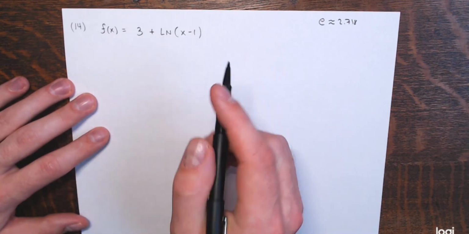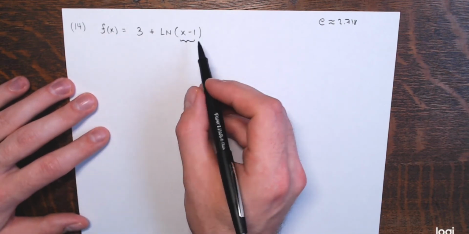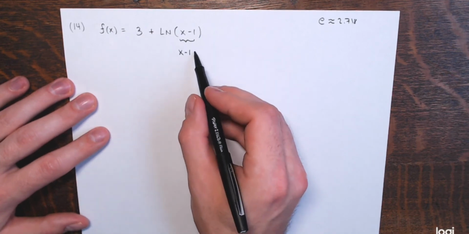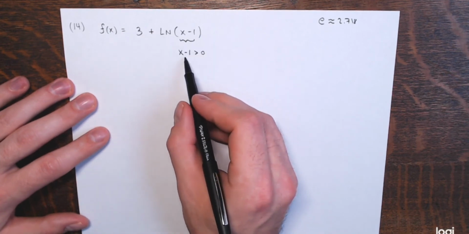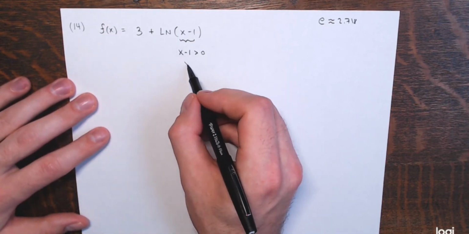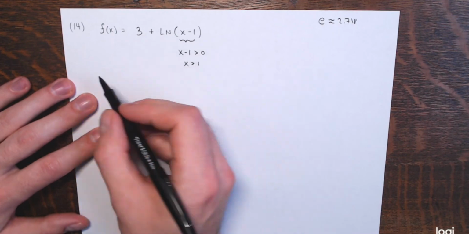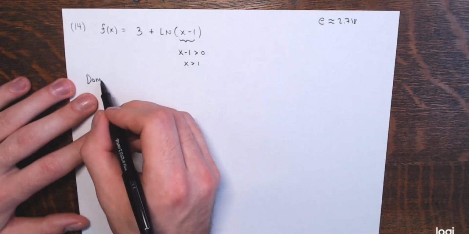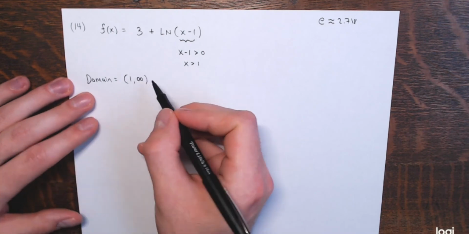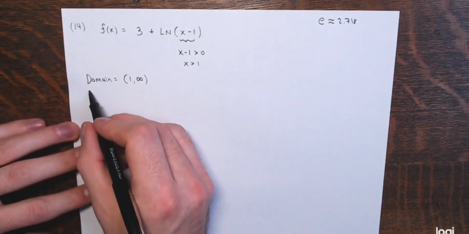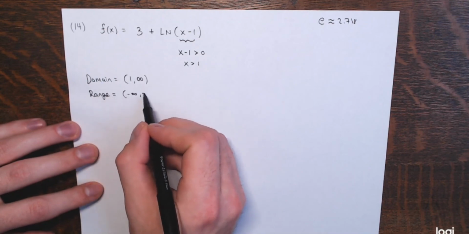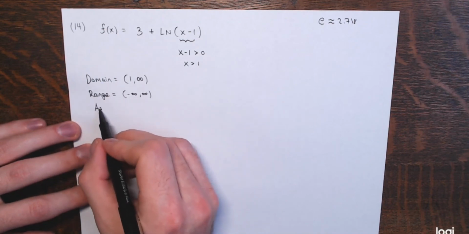But I'm doing the same thing I've been doing. This x minus 1, this expression inside the logarithm, has to be positive. So x minus 1 has to be greater than 0. Adding 1, x has to be greater than 1. Right, so the domain of this function is all the numbers greater than 1. Range is all real numbers. And the vertical asymptote then would be at x equals 1.